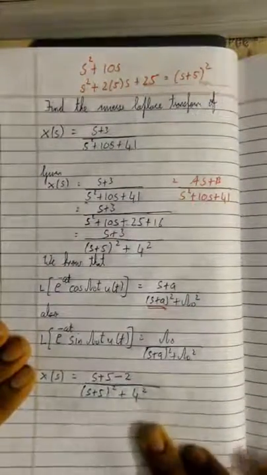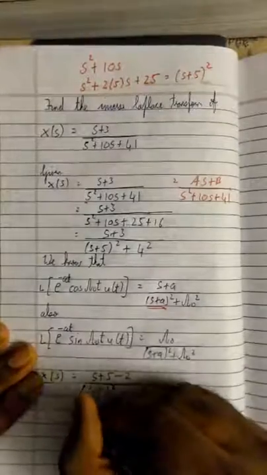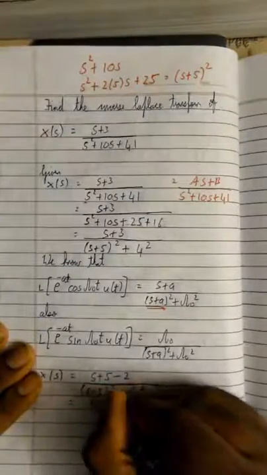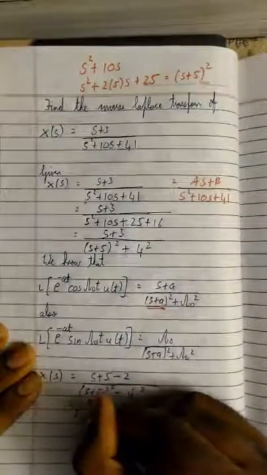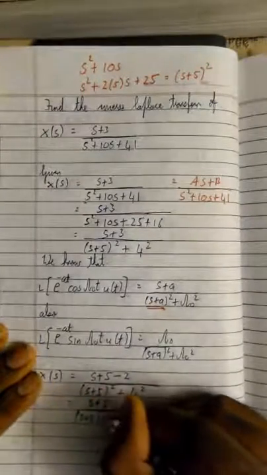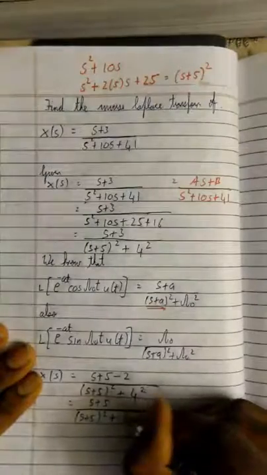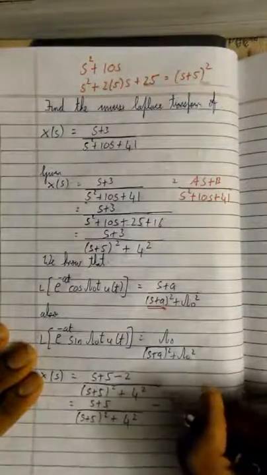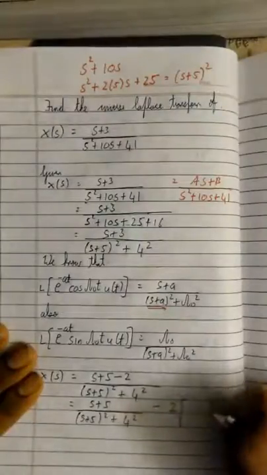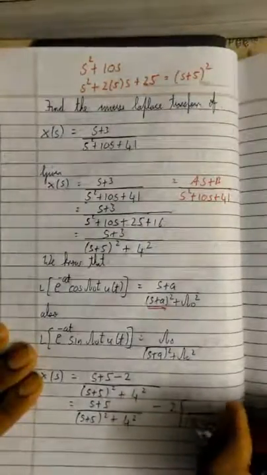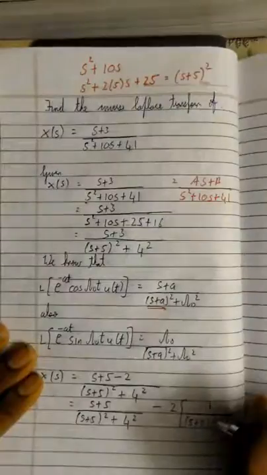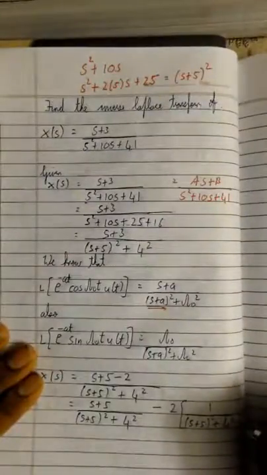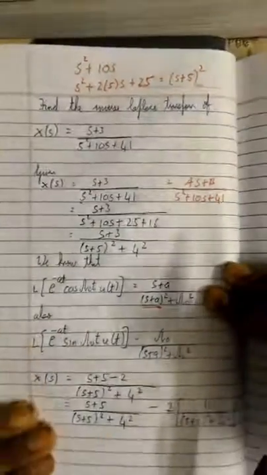Okay, now this can also be written as (s plus 5) by (s plus 5) the whole square plus 4 the whole square, minus 2 into 1 by (s plus 5) the whole square plus 4 the whole square. Okay, this is how we do it.